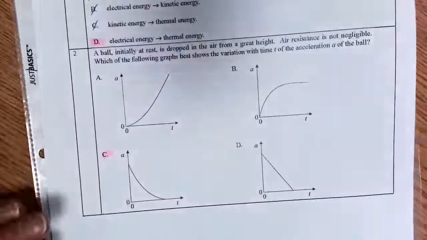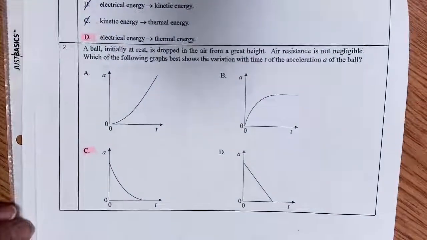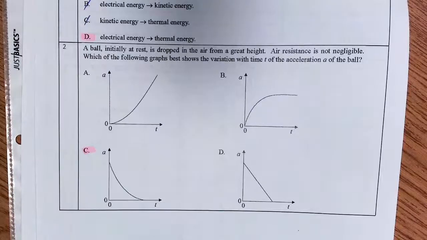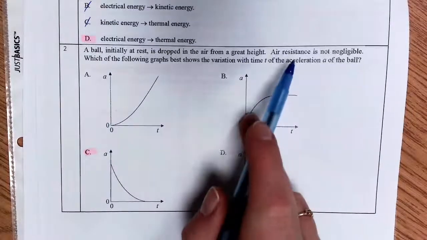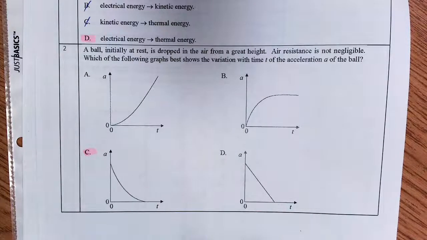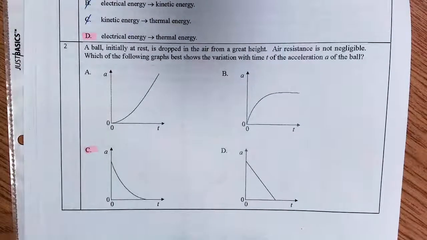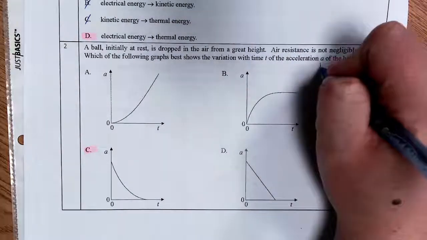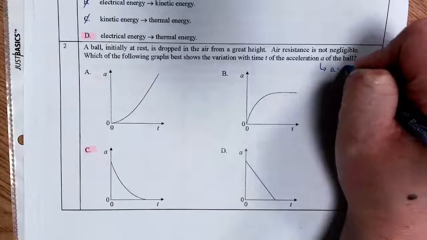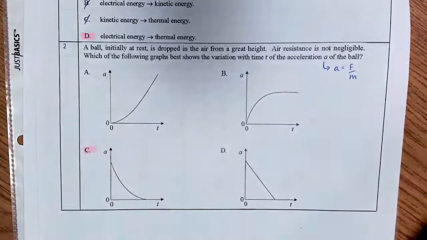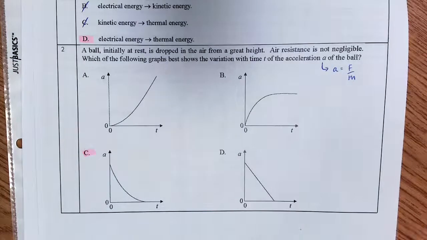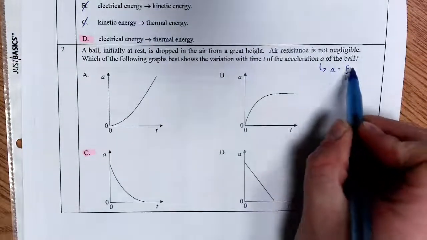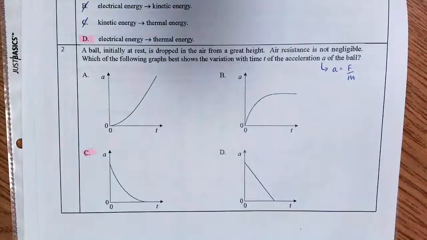Okay, number 2 then. A ball is initially at rest. It's dropped in the air from a great height. It tells us that so that we know we have to factor air resistance in. Which of the following graphs best shows the variation with time t of the acceleration of the ball? Well, we know Marcus's favourite. Acceleration is force divided by mass. The mass of the ball is constant, so what we need to do to look at how the acceleration changes is look at how the force on the ball changes over time.